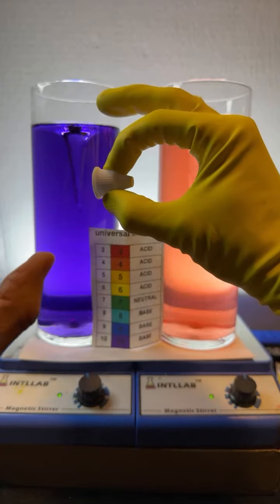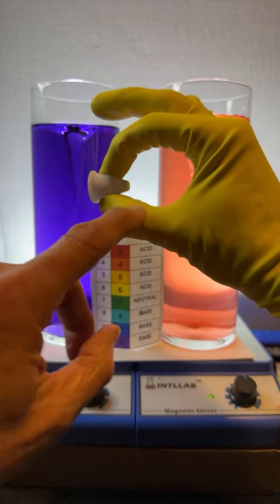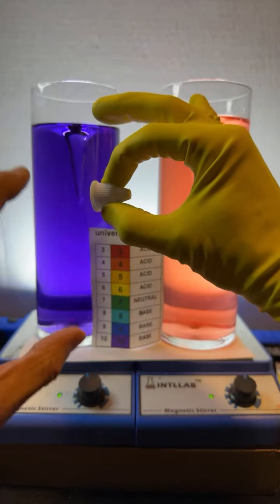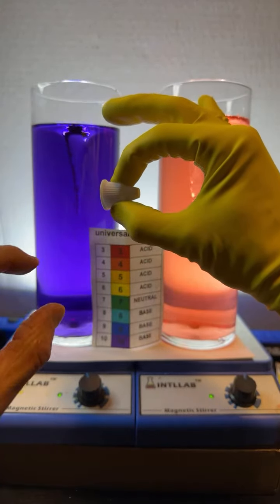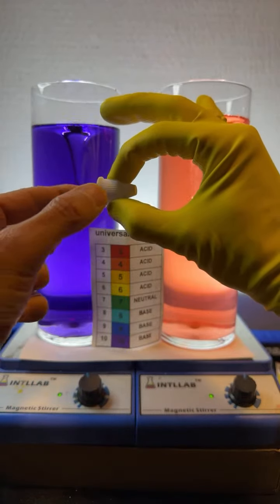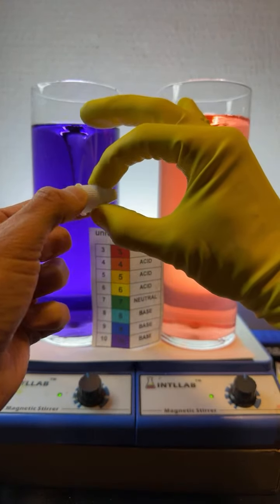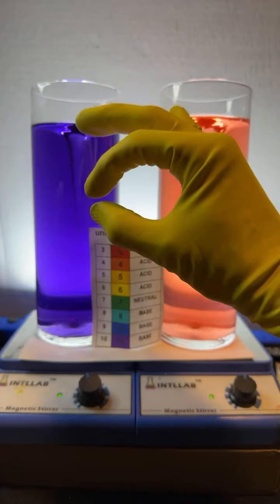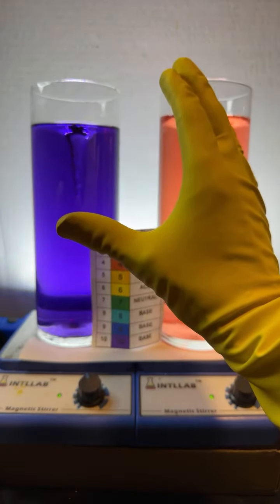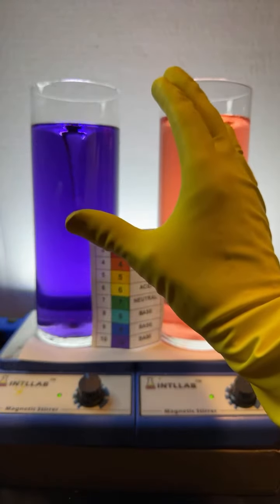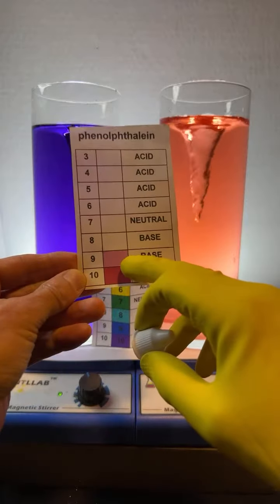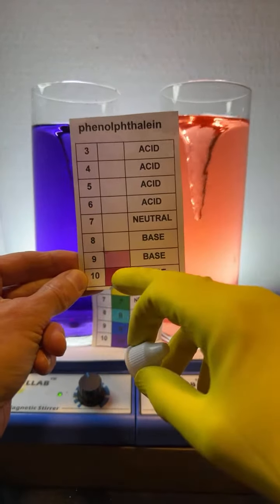Now, if you add a base to a collection of phenolphthalein molecules, bases accept protons. So the base will come around and it'll take that proton away from the phenolphthalein molecules. And when that happens, the structure of the phenolphthalein goes boop, it pops open like that. And with that change in structure comes a change in color. And that's why at the higher pH values, you see a shift to a color.